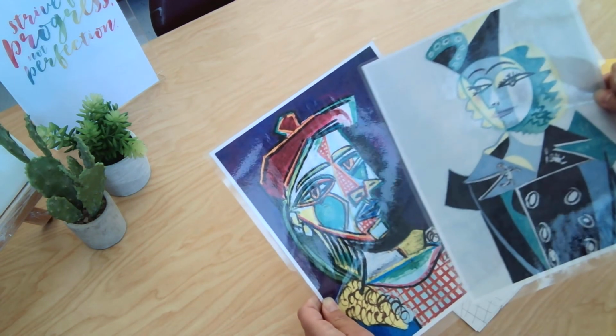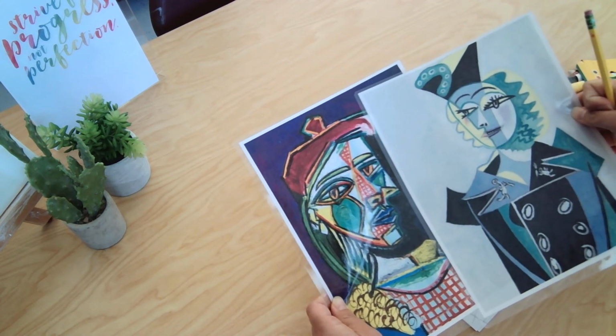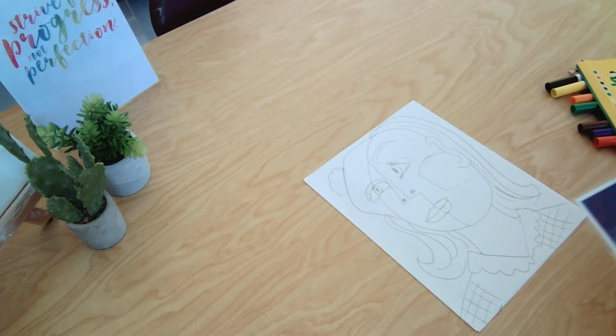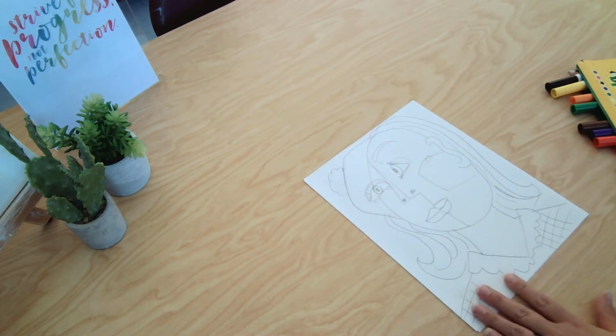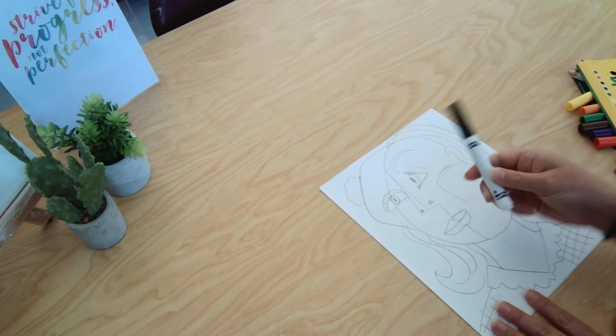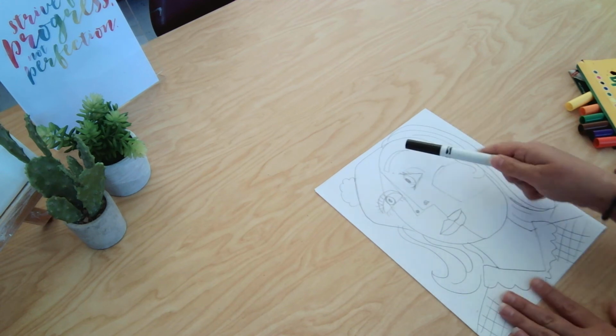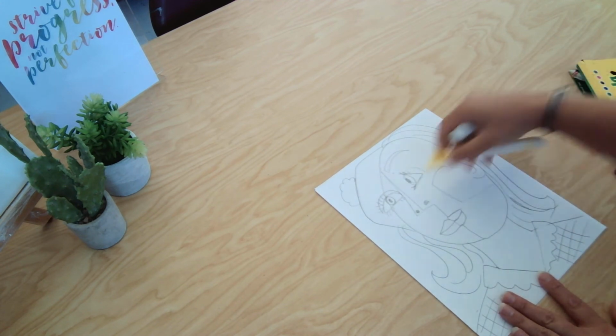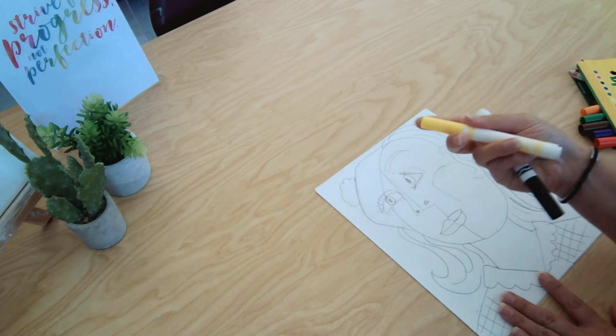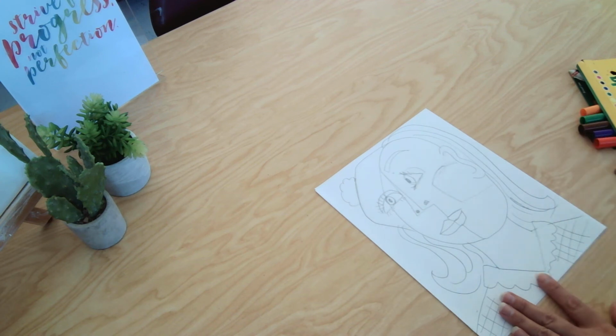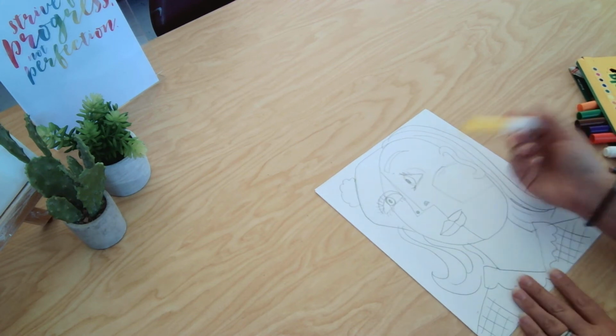We see that there is some black present in Picasso's portraits. So what I suggest is saving your black till the end. Black is an extremely strong and powerful color. So we don't want to start outlining with black and then go and color with yellow because it's going to make our yellow dirty. So whether you're using crayons or markers, colored pencils, or paint, use black last, and let's always stick to using yellow first.